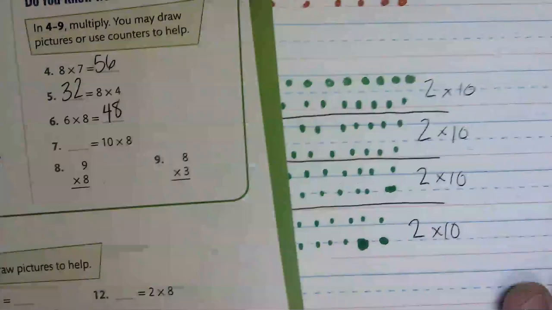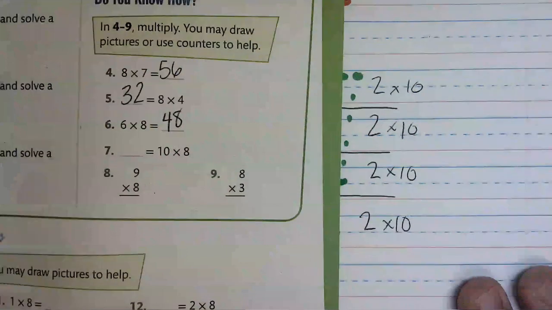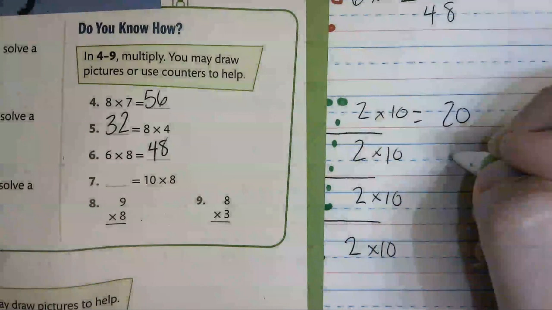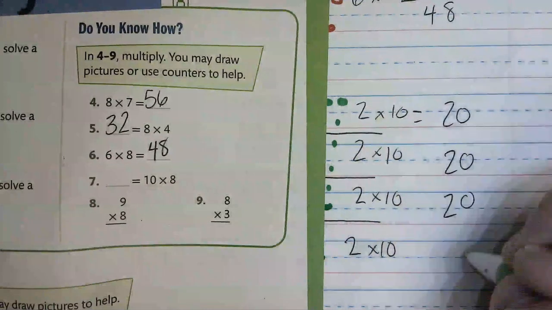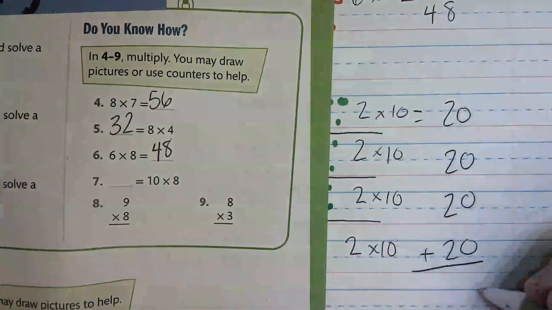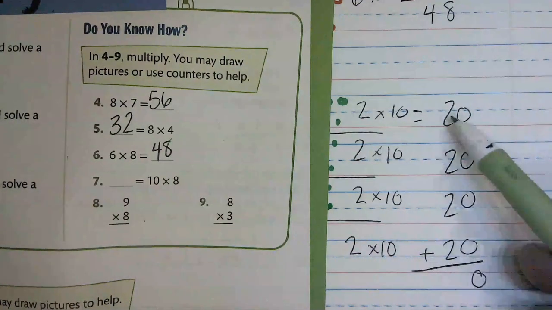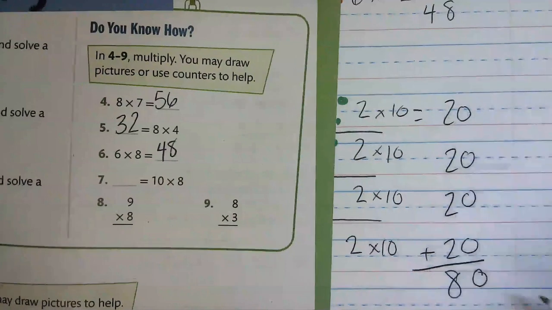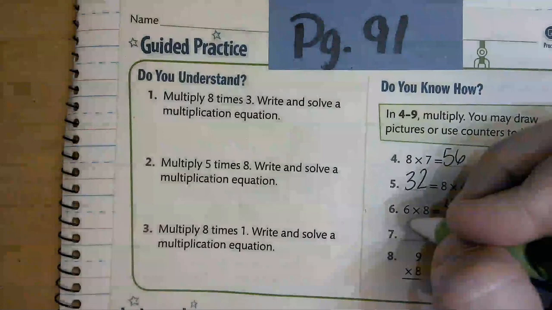Well, that's a much easier problem. I know my 10s pretty well, especially when they're small like this. So 2 times 10 is 20. So each of these groups has 20 dots inside of them. And now I can add this up. Well, zeros plus all zeros is going to keep being 0. Then 2, 4, 6, 8. So my total here is going to be 80.